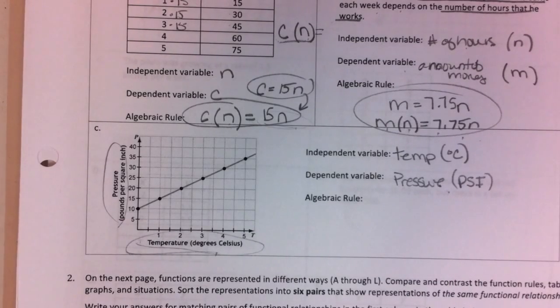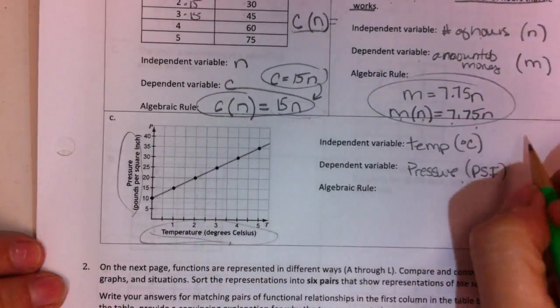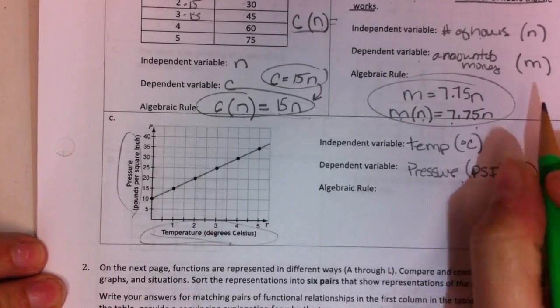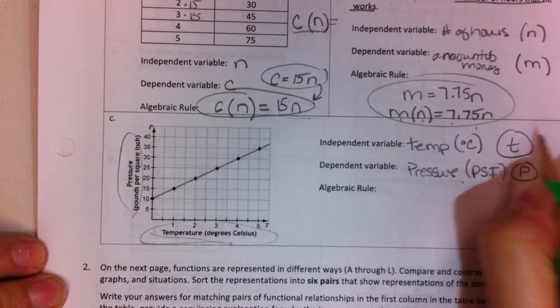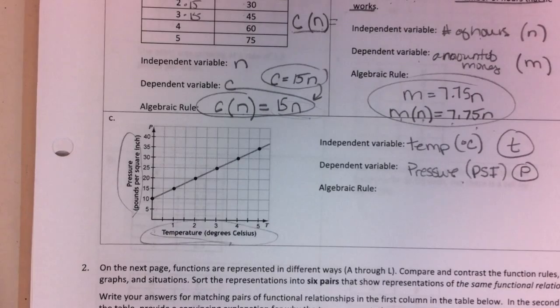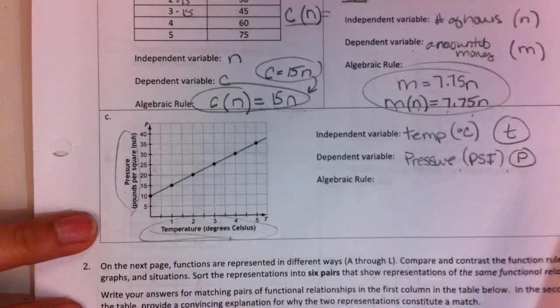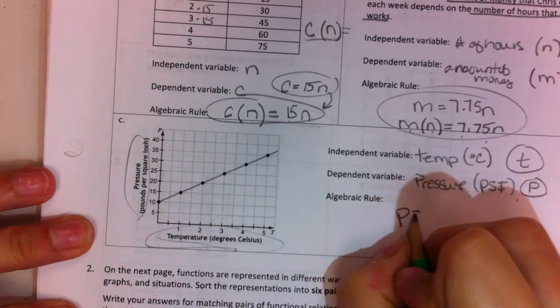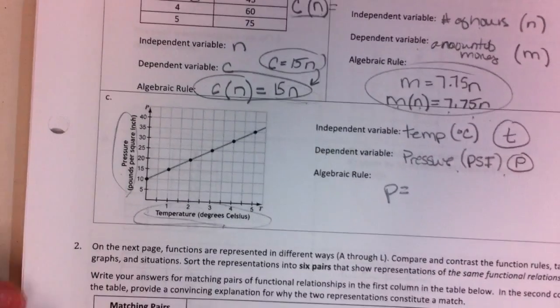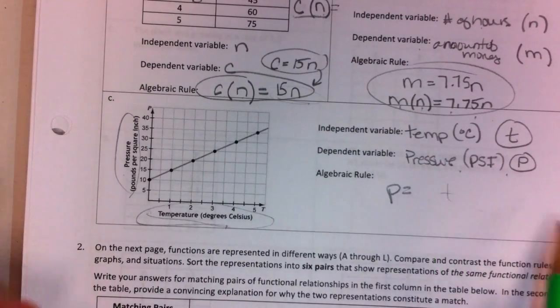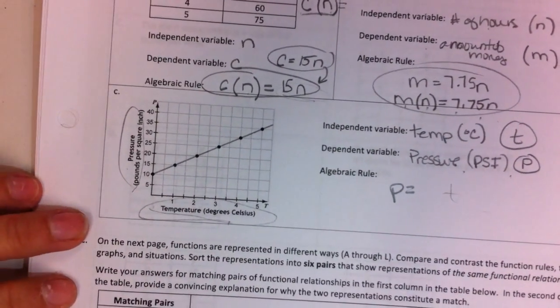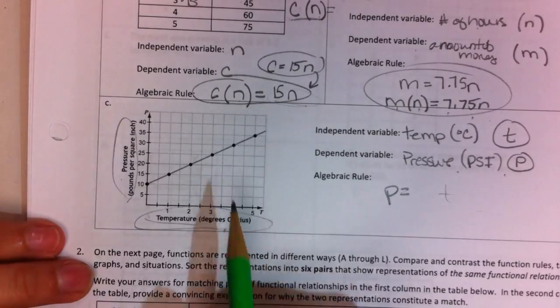So here's my algebraic rule. Let's say that P is equal to pressure and T is equal to temperature. We know it's going to be pressure equals, and it's based on, we're going to plug in T somewhere over here, the temperature outside. Well, I told you guys this a couple of times.